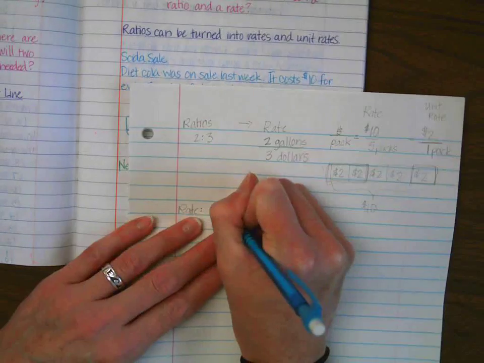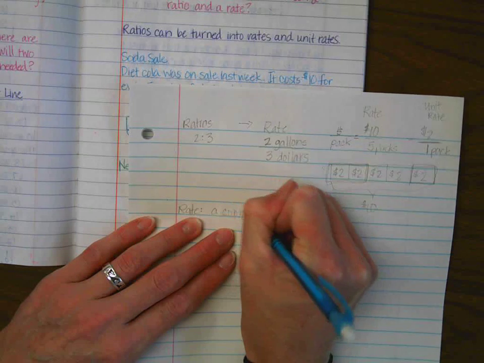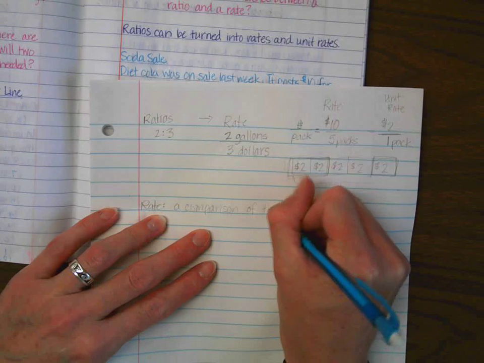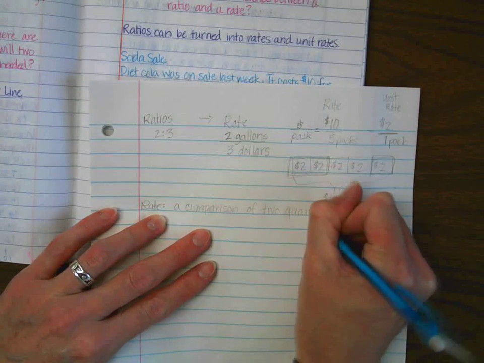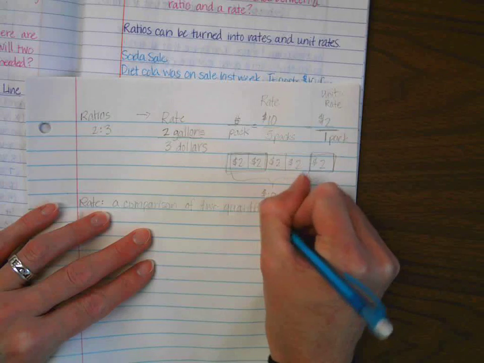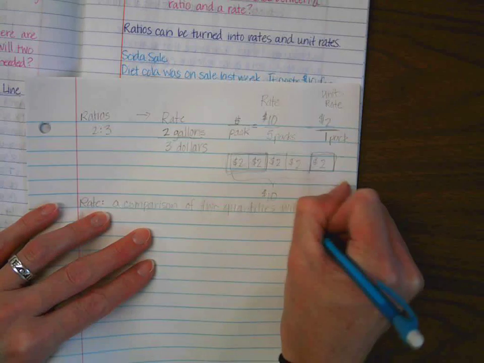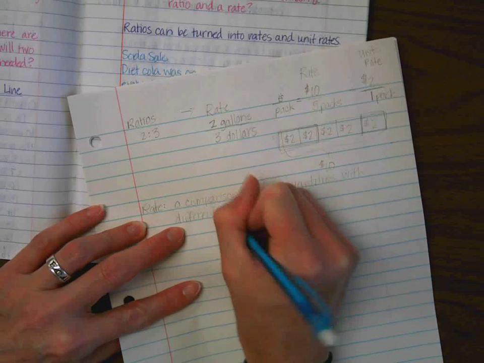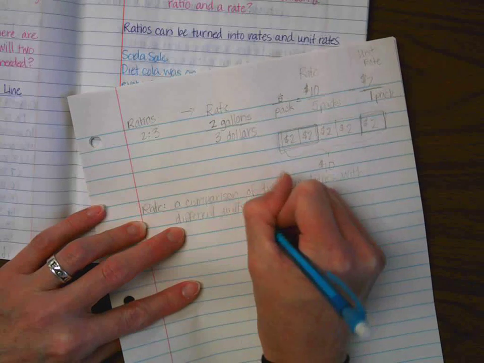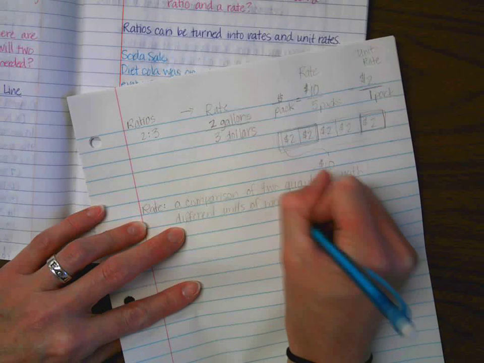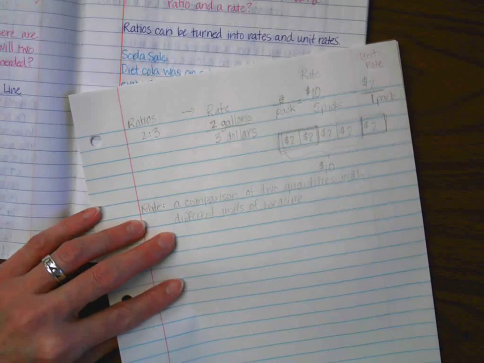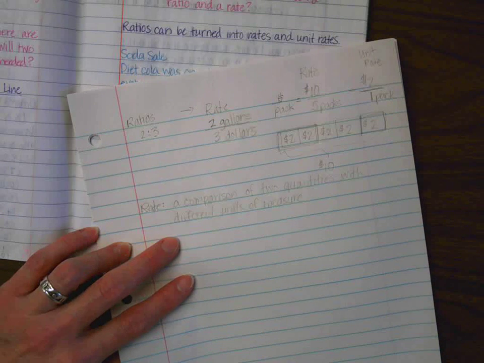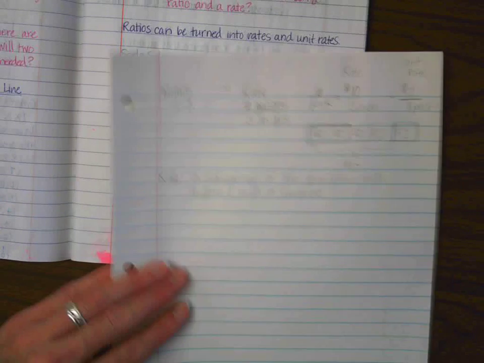So a rate is a comparison of two quantities with different units of measure. Okay, and that's what a rate is. A comparison of two quantities with different units of measure.